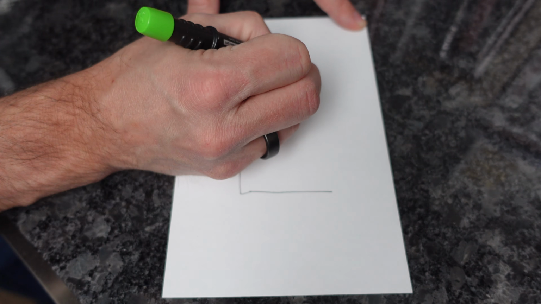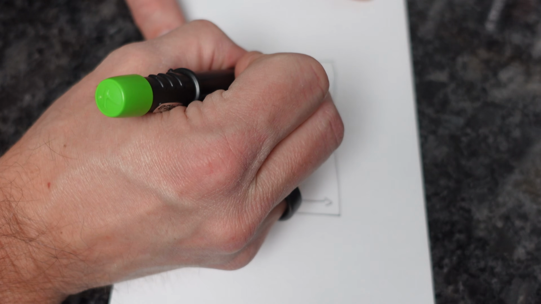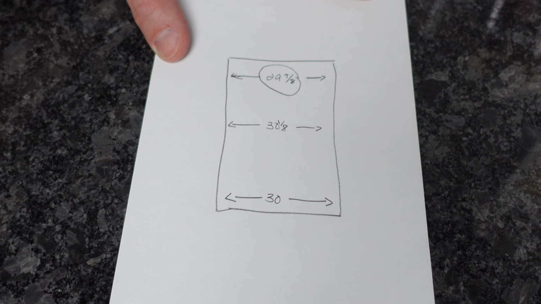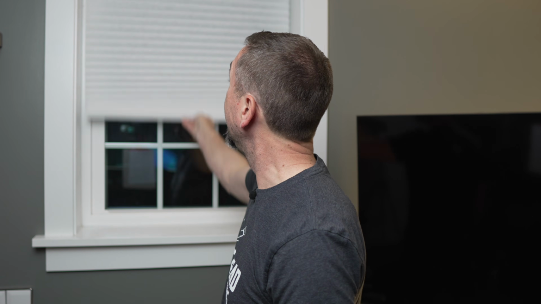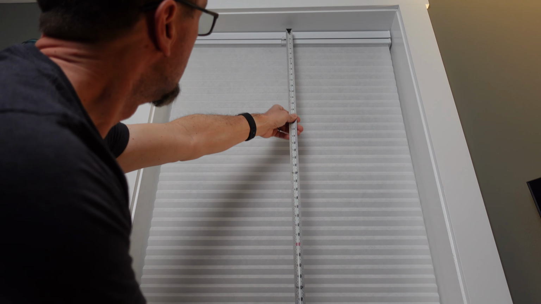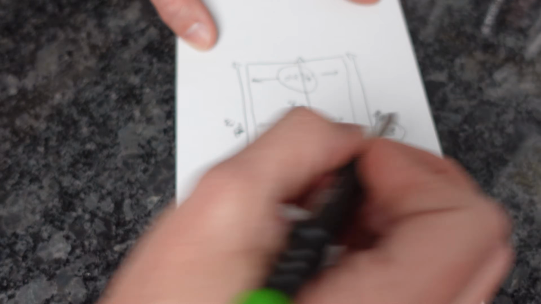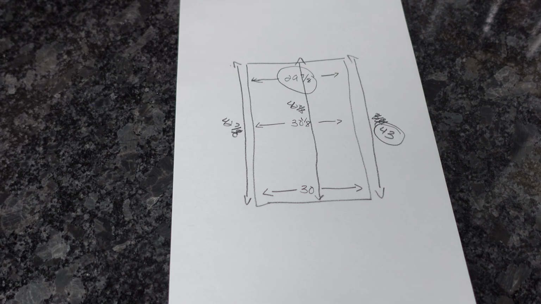So once you have your measurements written down, when you go to place your order, you want to use the smallest measurement on your width to make sure that you get the right size that's going to fit all the way up and down as you open and close those blinds. Now for your height, you want to go with the longest measurement because you need to make sure it's going to fit from top to bottom.